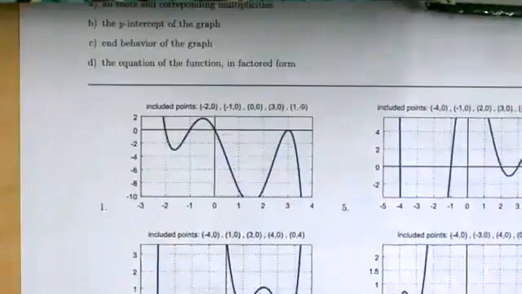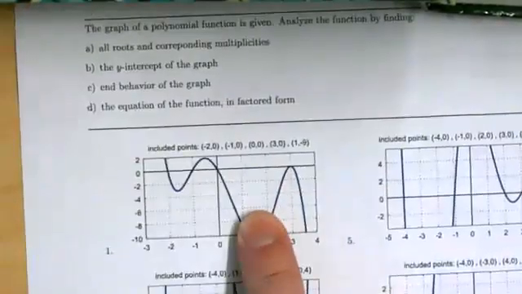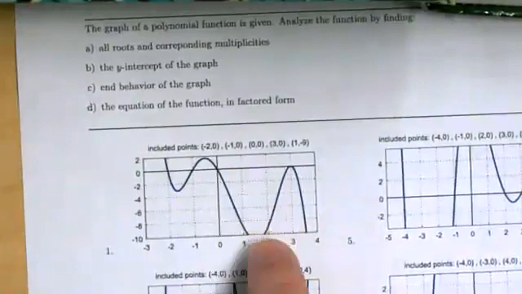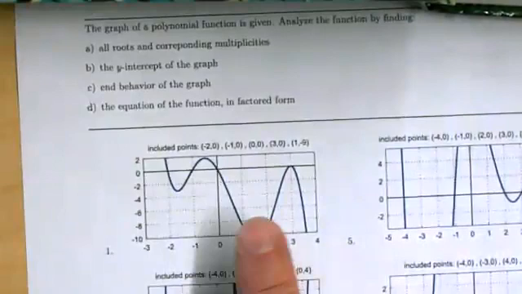How could you check your answer to this? Your ultimate goal for this was to write an equation of this in factored form. There were a couple other things you had to do too, but the hard part was to write the equation in factored form. How would you check to see if your answer was correct? You would graph it in your graphing calculator. You would make sure that it looks like this.